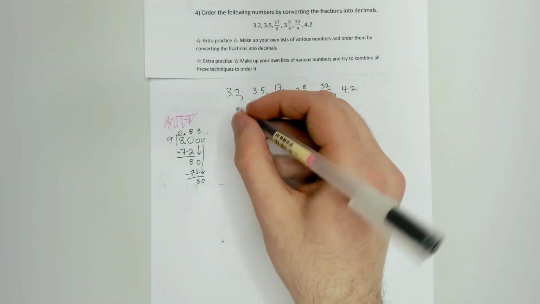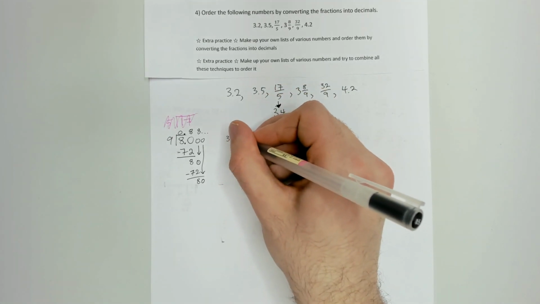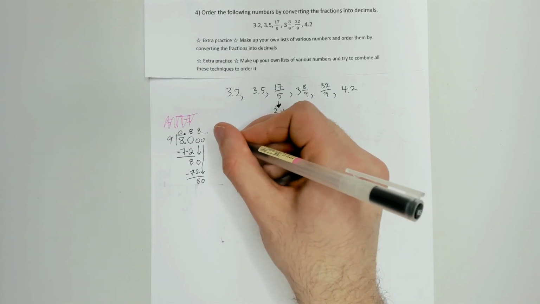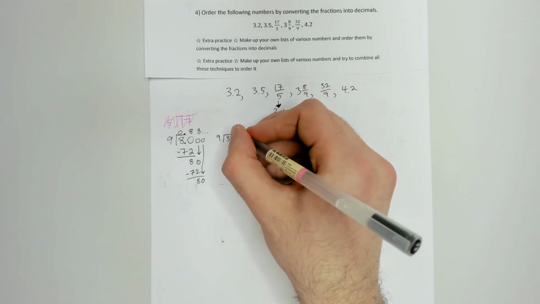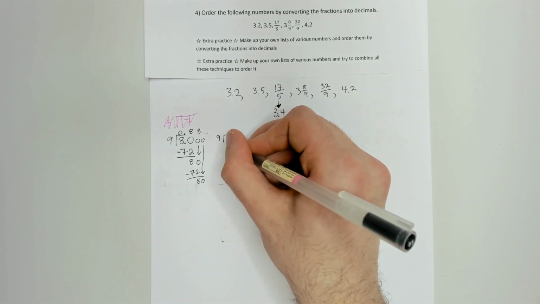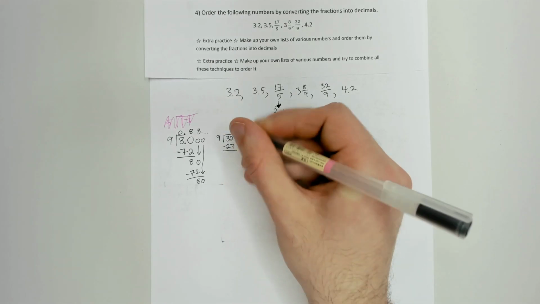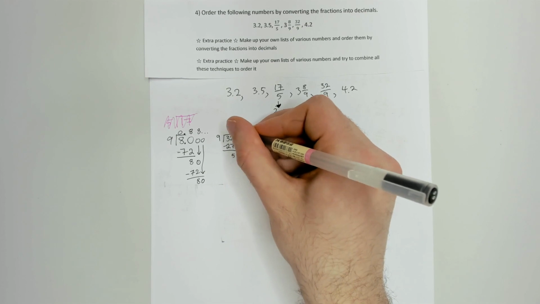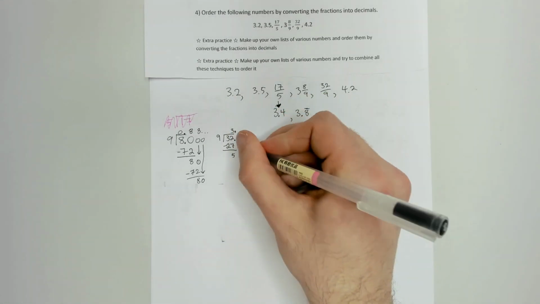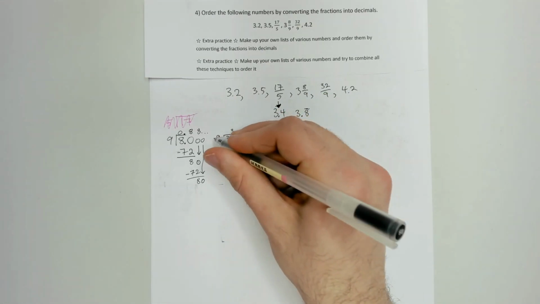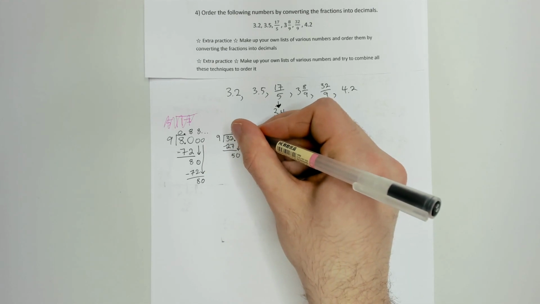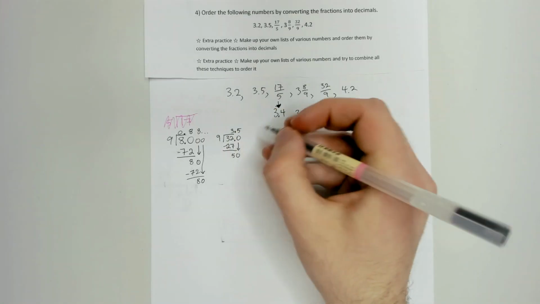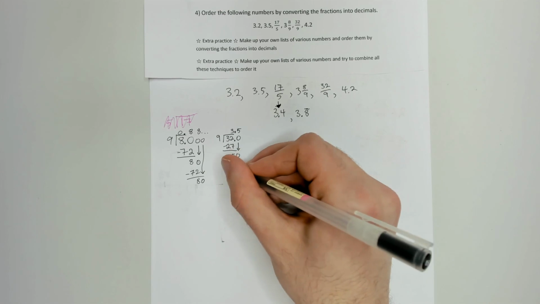Next up, we have 32/9. All right, so let's do the long division here. 9 doesn't go into 3, but it goes into 32 3 times, right? 3 times 9 is 27. Subtract that off, we get a 5. We're at the end of the row here, so we need to put a decimal and start doing zeros. Bring down a 0, we have 50. 9 goes into 50 5 times, since 9 times 5 is 45.